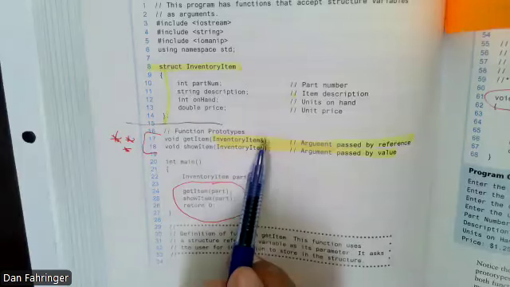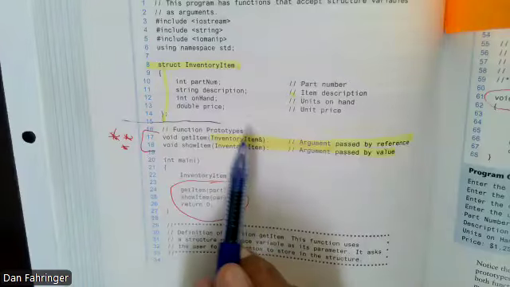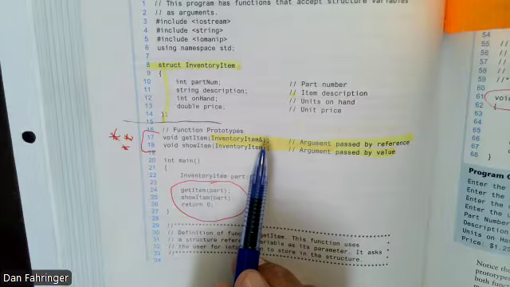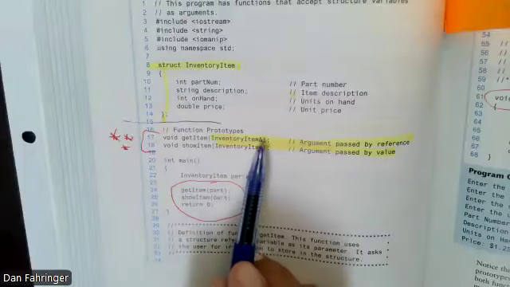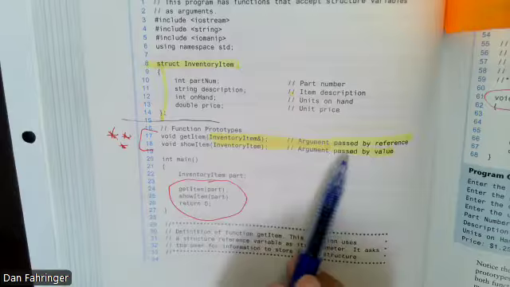So reference. The reference, so I can do what to it? Yeah, it's passed as a reference. So I can do what to it? Add to it. Yeah, I can change it. I can make changes. So that's why that one's passed by reference. This one's passed by value.